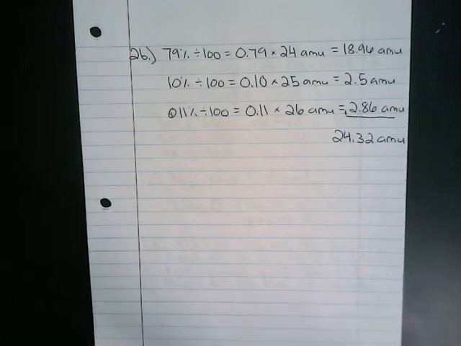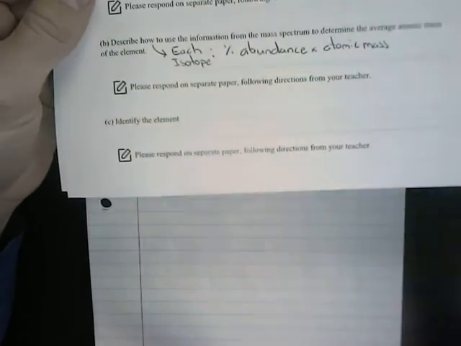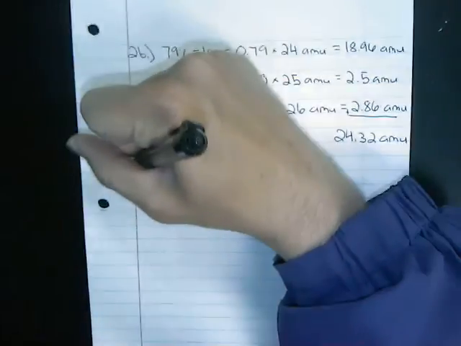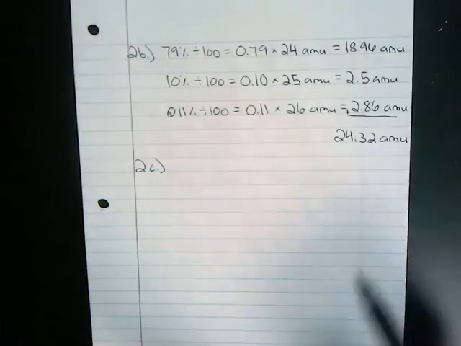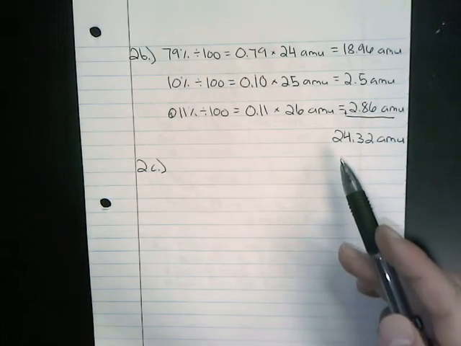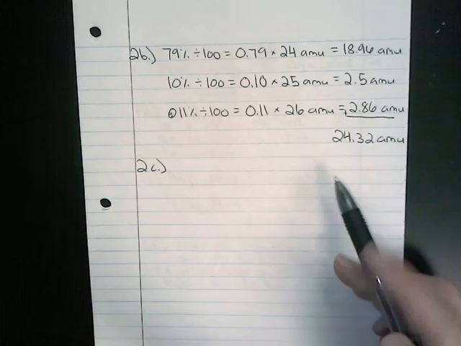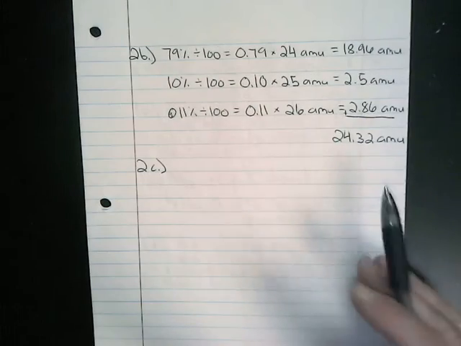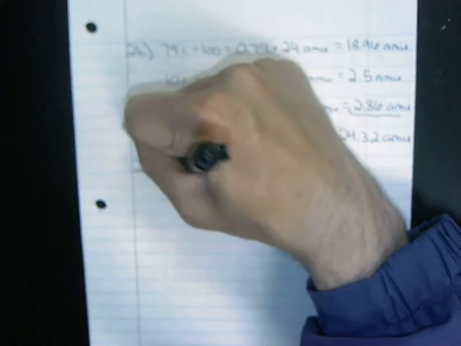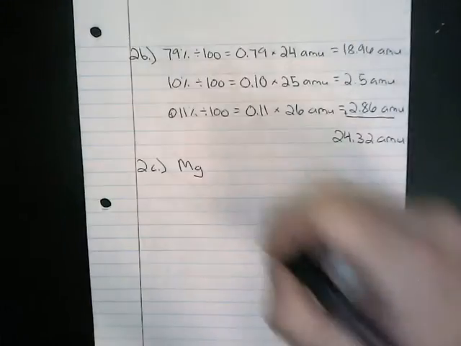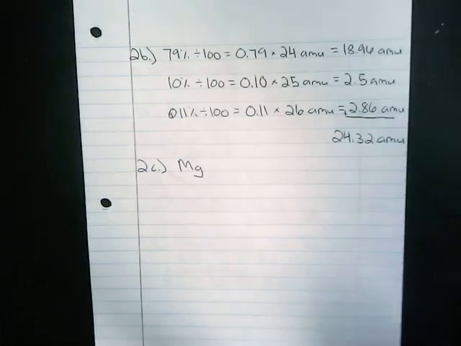And part C here, I'm just going to show this, it says identify the element. Well, the element here, if you look on the periodic table and you find something with a very, very close atomic mass to 24.3-ish, give or take a few 100ths, you'll find that the element is Mg, or magnesium. And so that is our element.